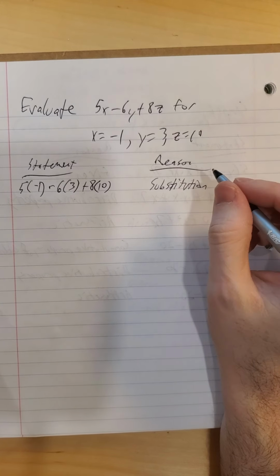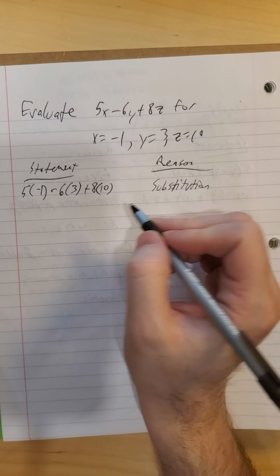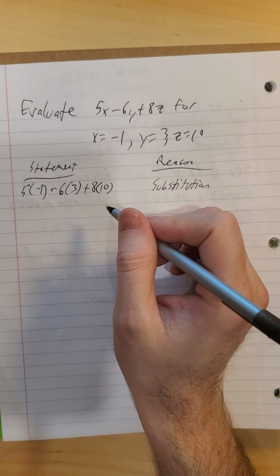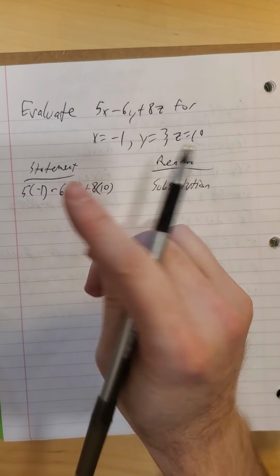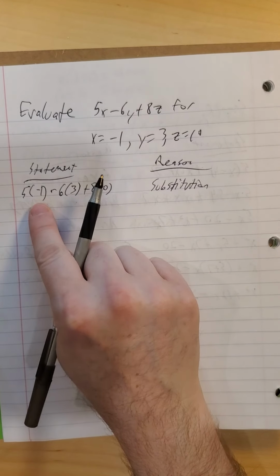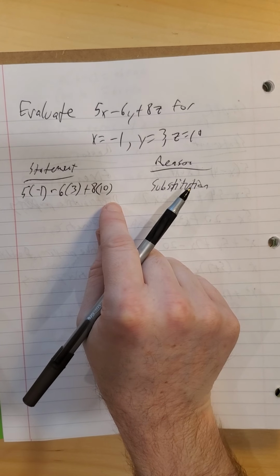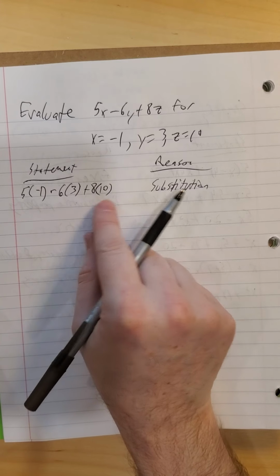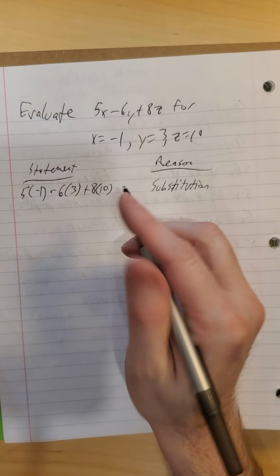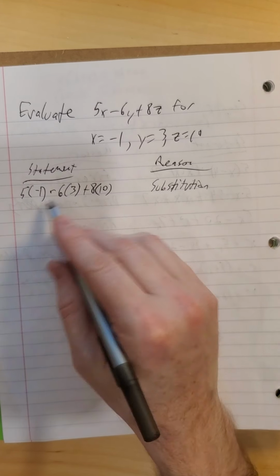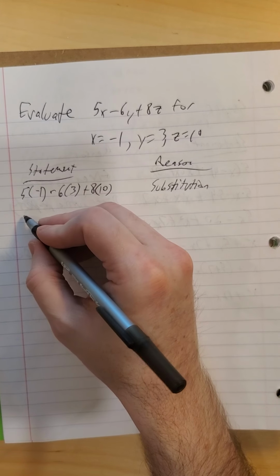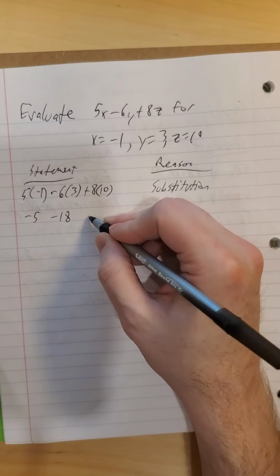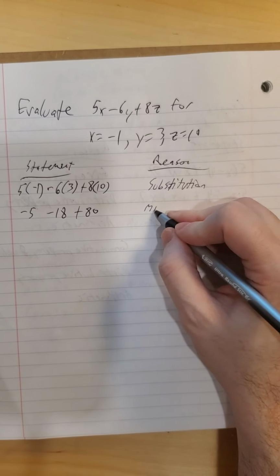And then from here, this is just an order of operations problem. So grouping symbols, I see 3 sets of parentheses, but no operations within any of them. So no grouping symbols to worry about. Exponents and roots, I come up empty-handed again, but multiplication division, we do have 3 multiplication problems, so we'll take care of those. So we'll have a -5 minus 18 plus 80.